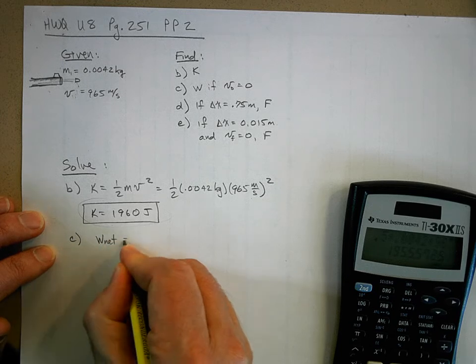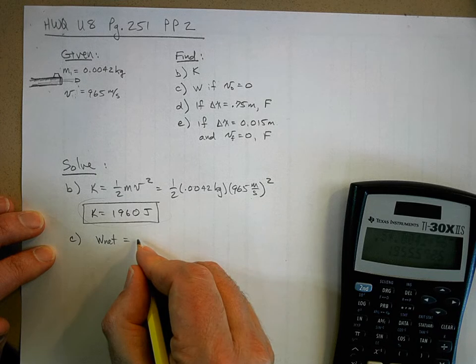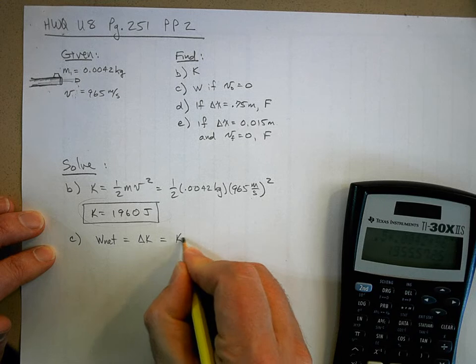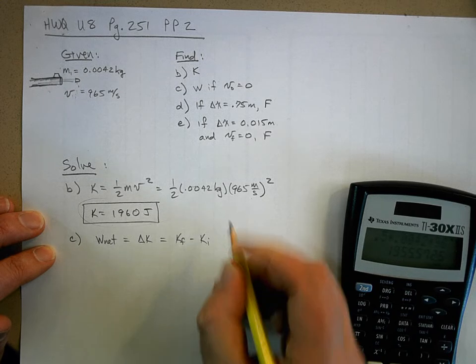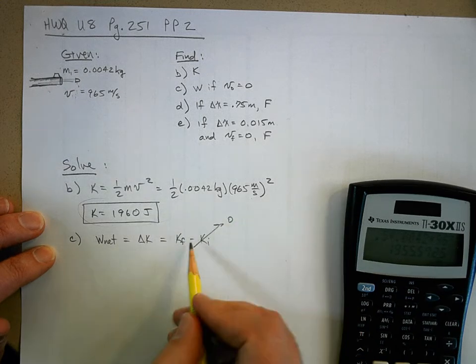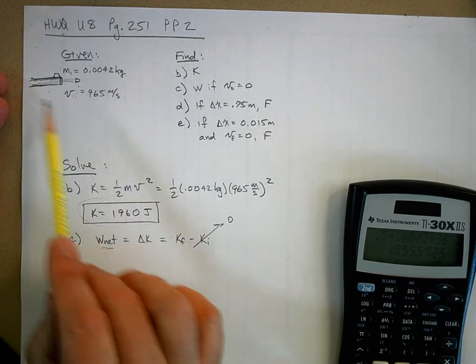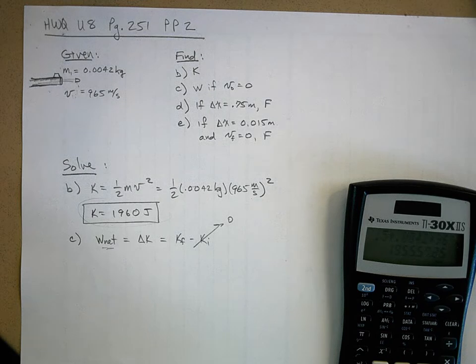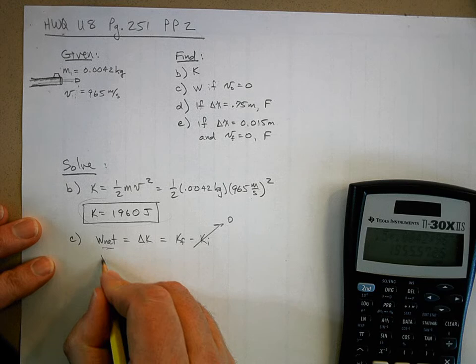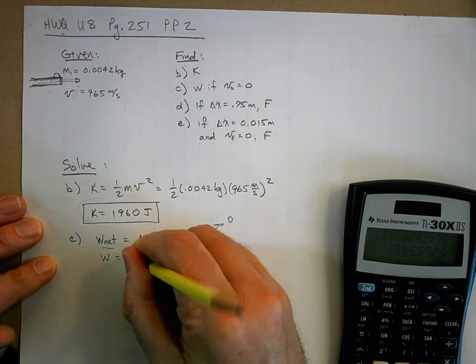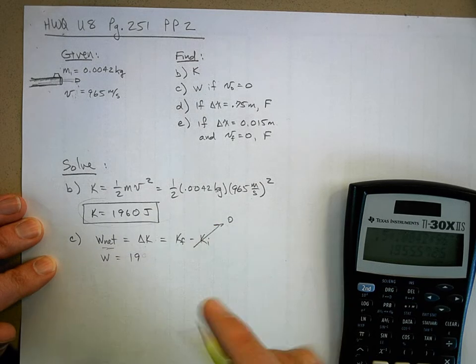The work done by the net force on the bullet will be equal to the change in kinetic energy. Well, this is K final minus K initial. It says the bullet starts from rest, and this is the work done by the net force, that's the rifle, that expanding gas of gunpowder blowing up, applies to the bullet. So that work is just going to be equal to 1,960 joules.